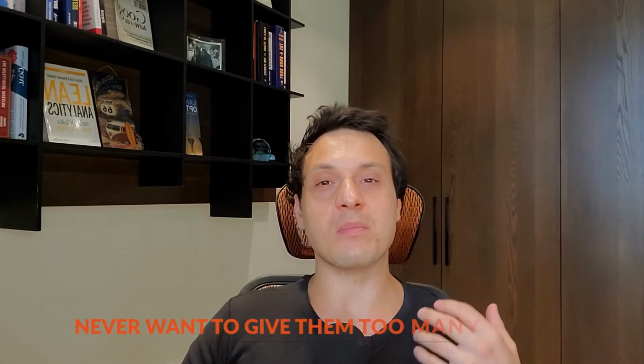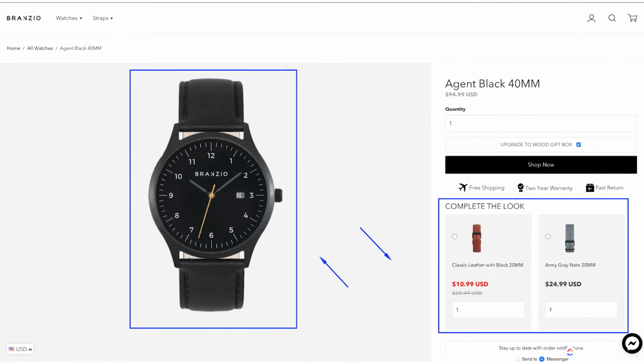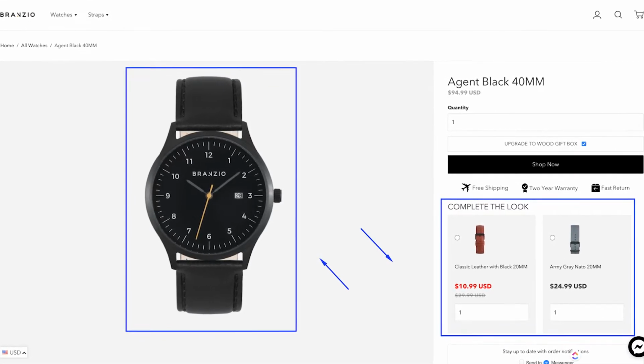A few other tips: you never want to give them too many options. For example, if you want to do cross-sells and upsells, don't show more than 3 items at the same time. People don't like that. They don't want to have many options because that's overwhelming, that's distracting. Reduce it, be simple, and give them only 3 options at the max.